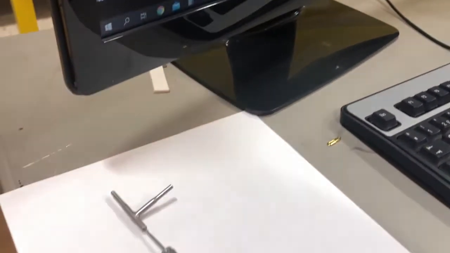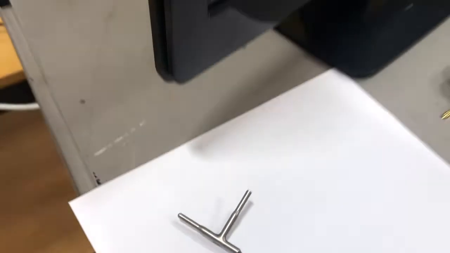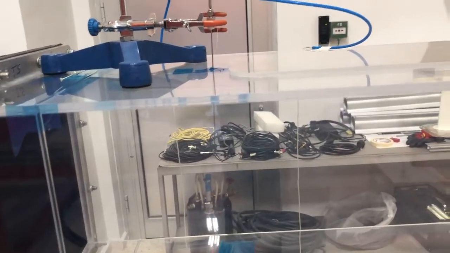Let's have a closer look at the pitot-static tube. This is the total pressure port, and this is the static pressure port. These ports should be connected to the pressure scanner.